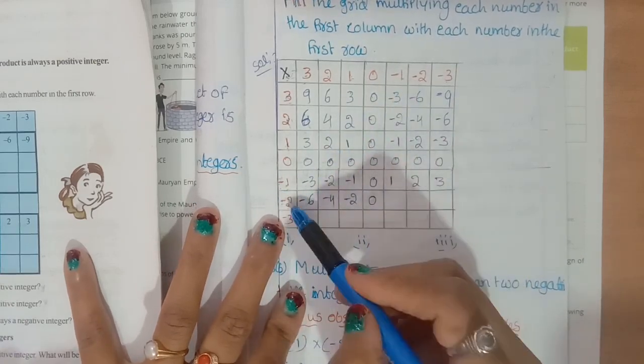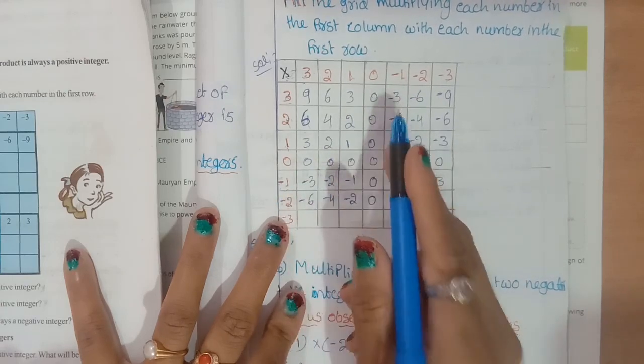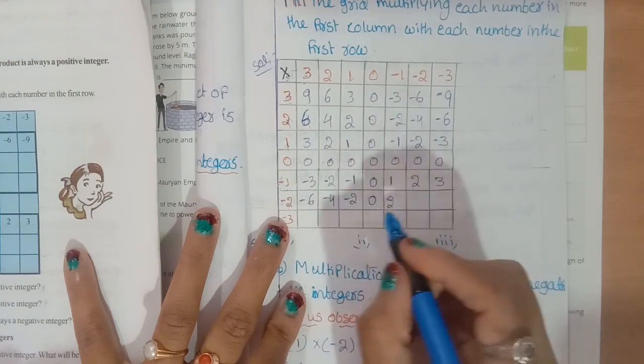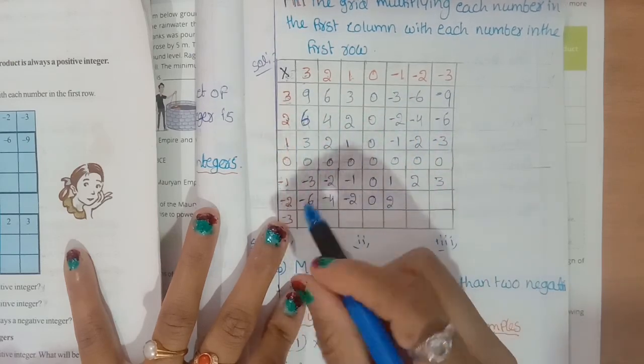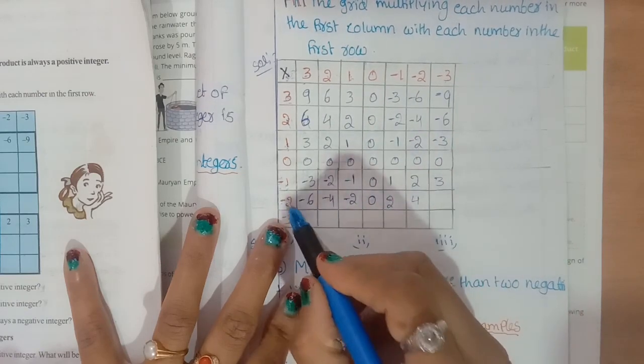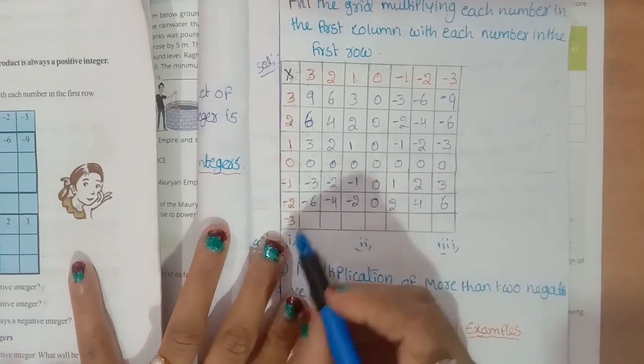And minus 2 multiplied by the minus terms here: minus into minus is plus only. So 2 cross 1 is 2. Minus 2 multiplied by minus 2 is 4. Minus 2 multiplied by minus 3 is 6.